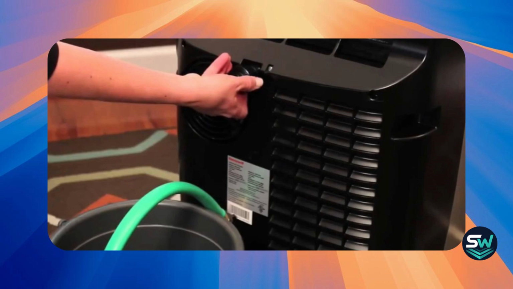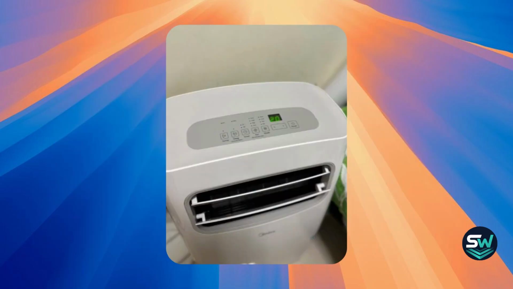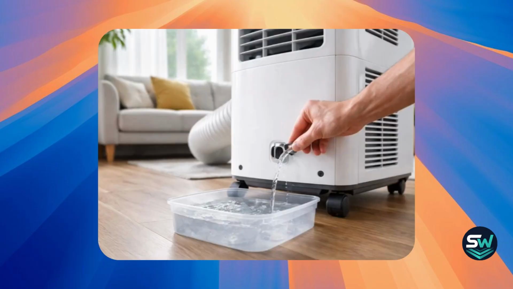After the water has been drained, put the drain cap back in place, tighten it properly, and ensure it is securely fitted so there are no leaks. Now reconnect the air conditioner to power and switch it on. If the P1 message is gone, the issue should be fixed. However, there are a few common reasons why P1 may appear again right away.